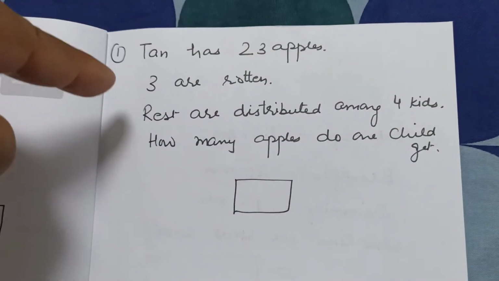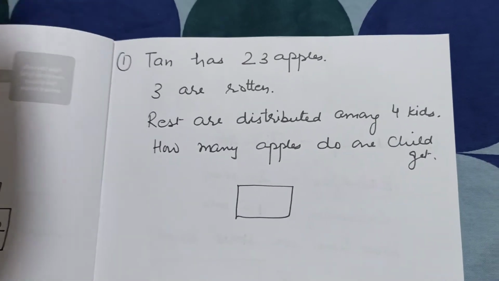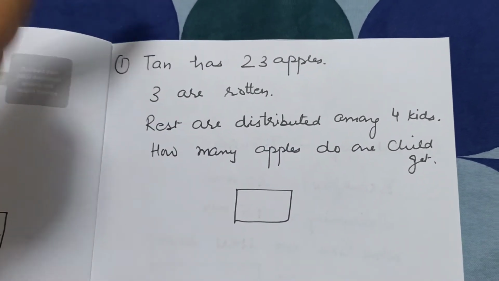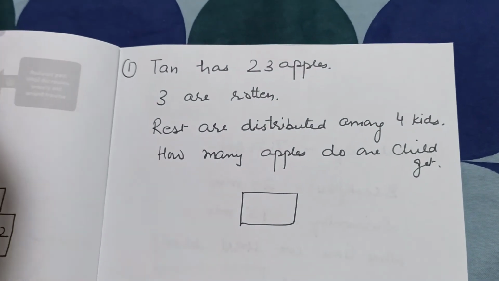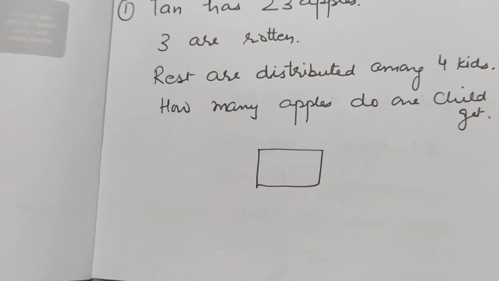This has subtraction as well as division. Tan has 23 apples. 3 are rotten, so it means there are 20 apples left. The rest are distributed among 4 kids. So 20 are distributed among 4 kids. How many apples does each get? So it's 20 divided by 4.